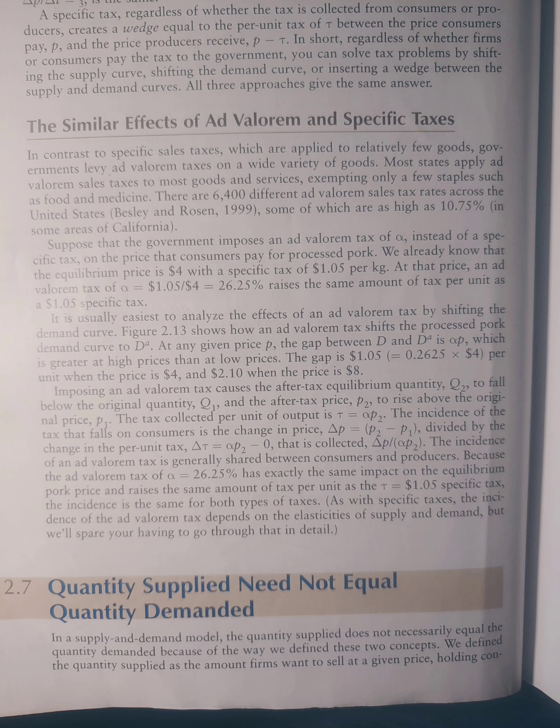Imposing an ad valorem tax causes the after-tax equilibrium quantity, Q2, to fall below the original quantity, Q1, and the after-tax price, P2, to rise above the original price, P1. The tax collected per unit of output is τ = αP2.